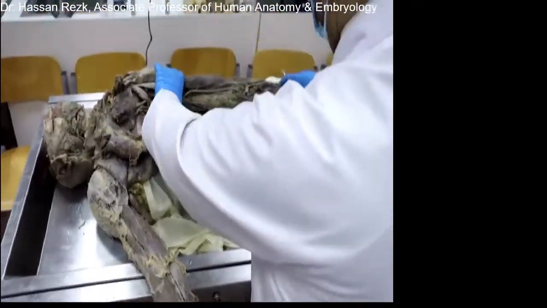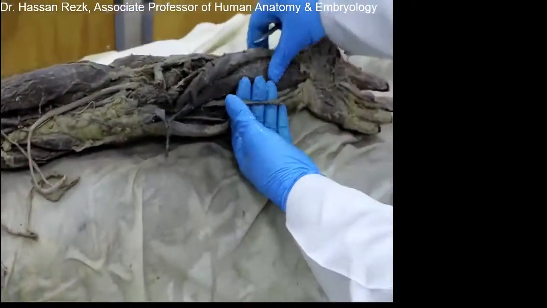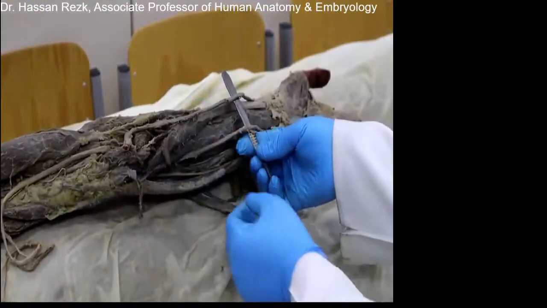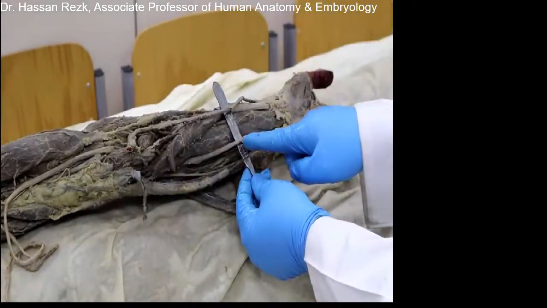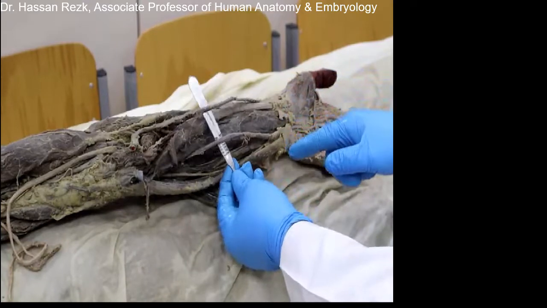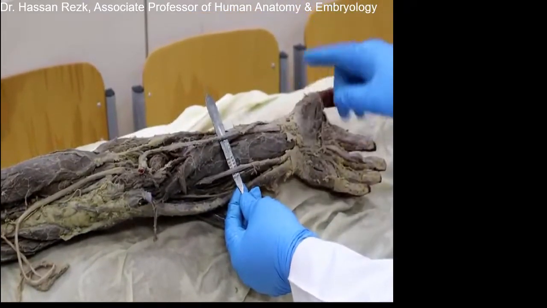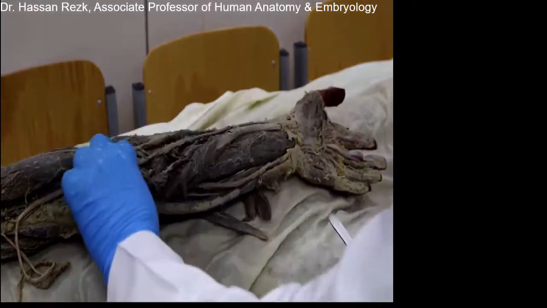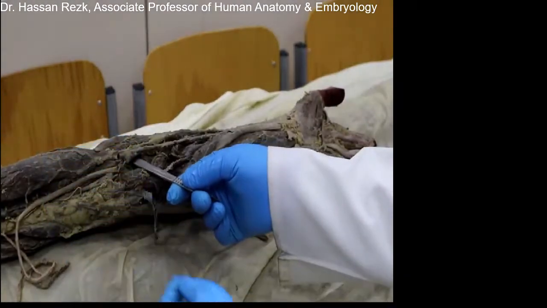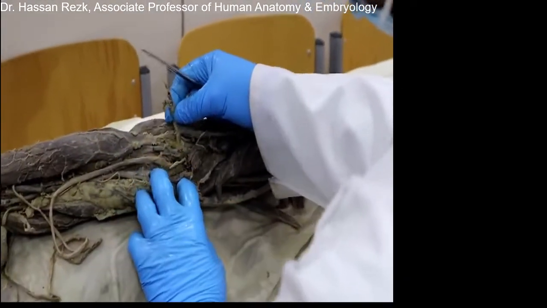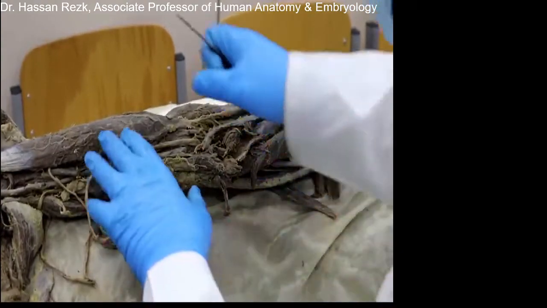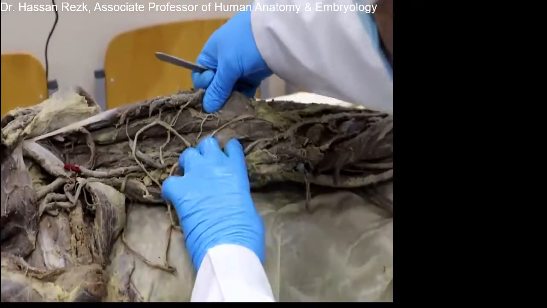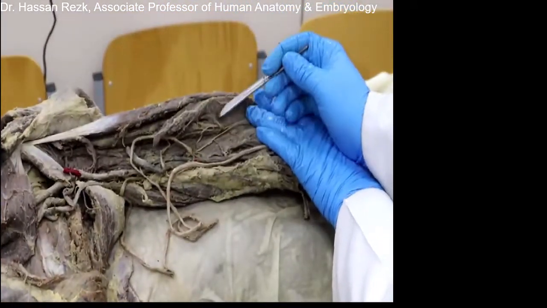Then, so again, here, we have these two arteries. The one artery runs laterally and the other artery runs medially. This artery is the radial artery because this is the thumb, while this is the ulnar artery, which form the two terminal branches of this one, which is the brachial artery. When this muscle is reflected, we will be faced by this muscle, which is the brachialis muscle.